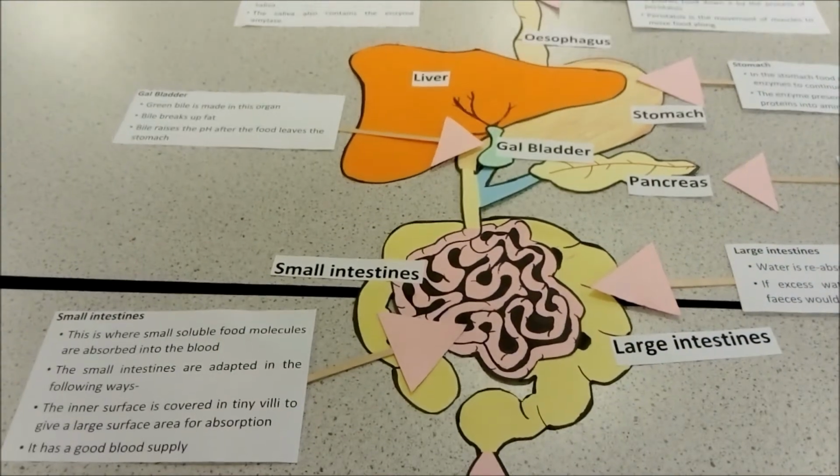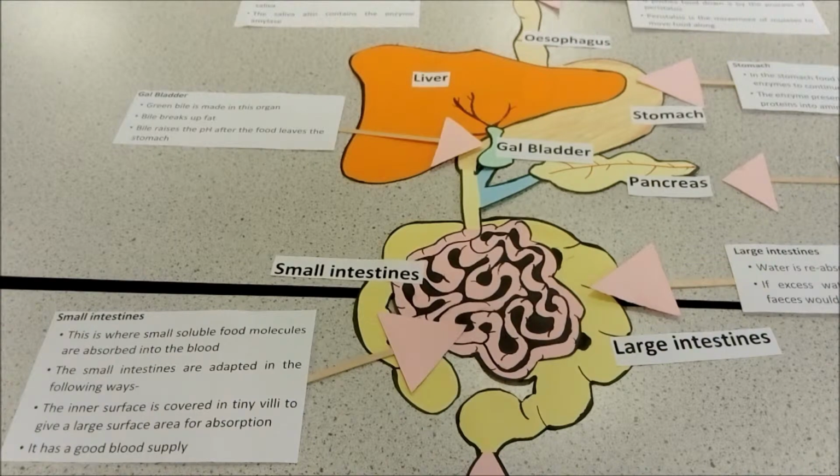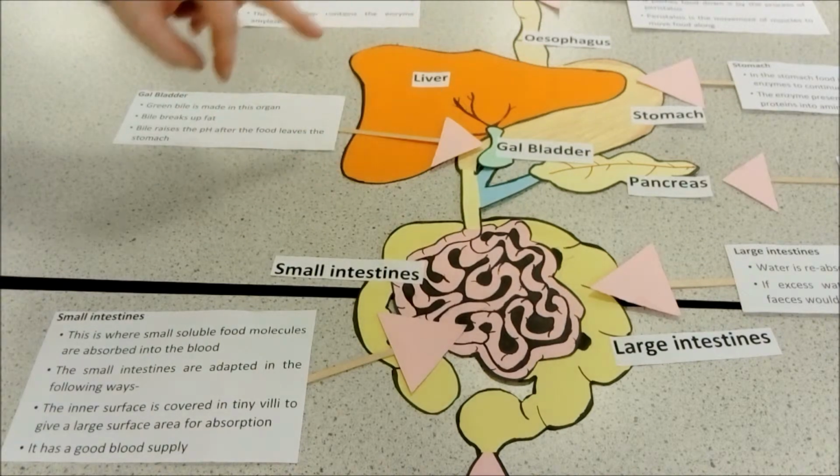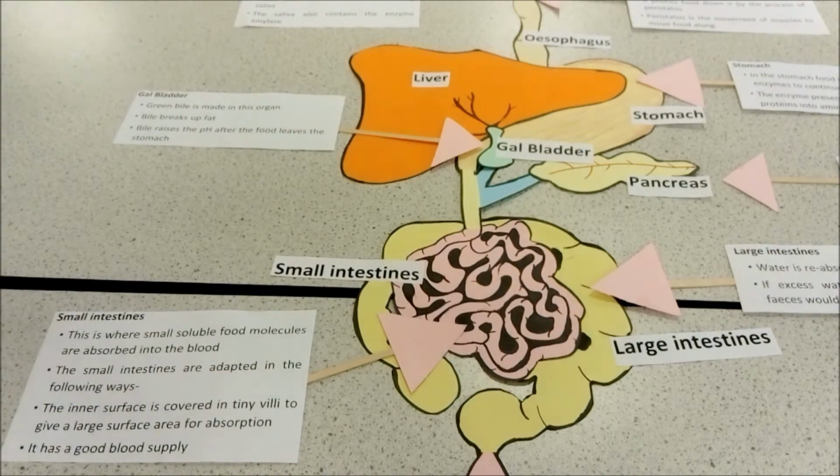After the stomach, the food enters the top of the small intestines called the duodenum. In the duodenum, bile from the gallbladder is added. The bile raises the pH of the food after it leaves the stomach. It also emulsifies fat, so it breaks up large fat molecules into smaller fat molecules, thereby increasing the surface area.